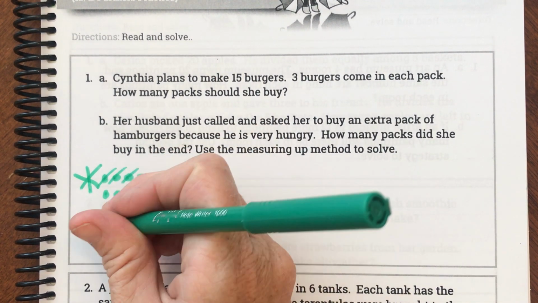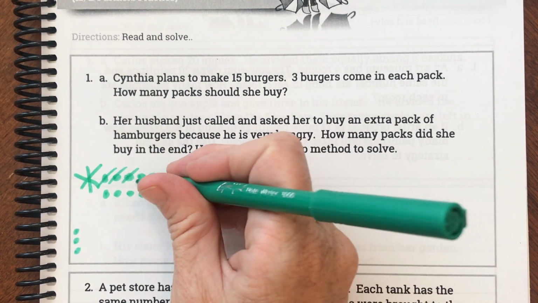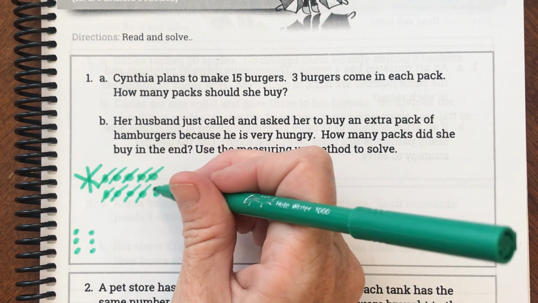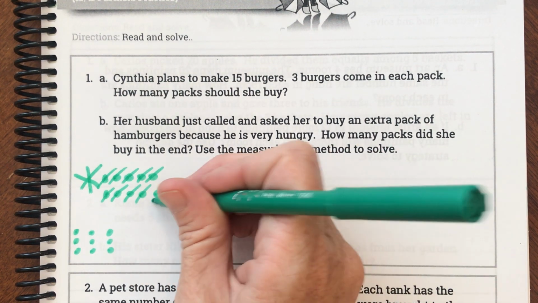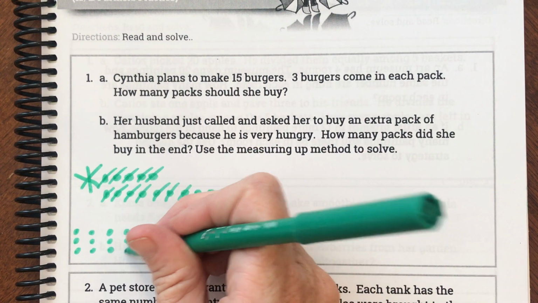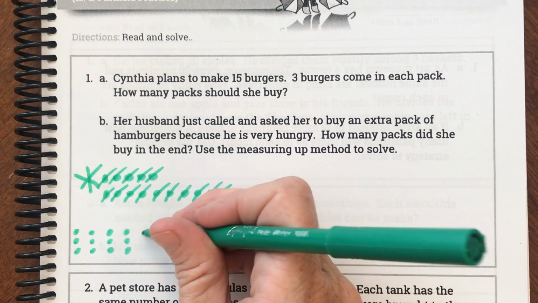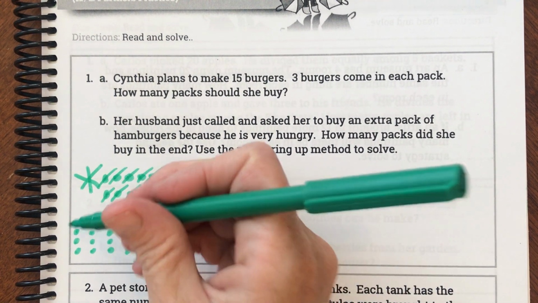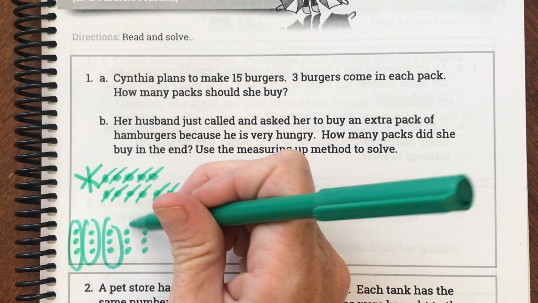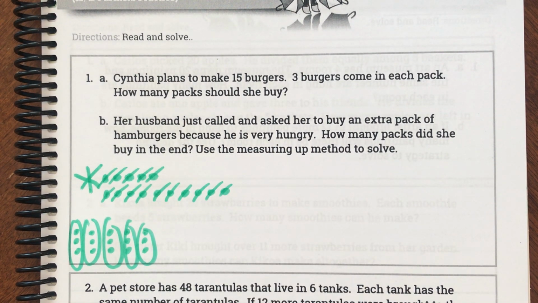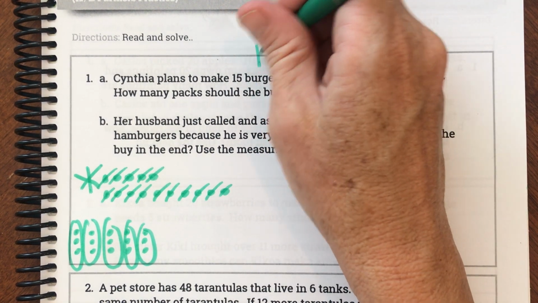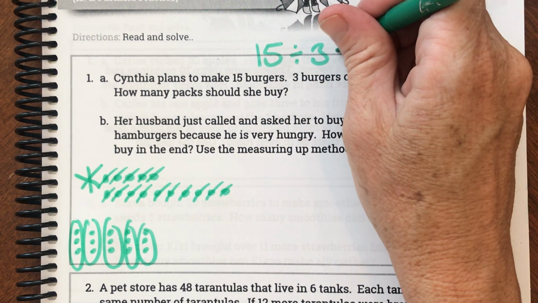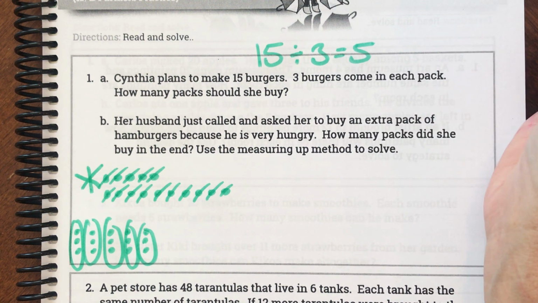So 1, 2, 3, we're going to put in a group. 1, 2, 3, let's put those in a group. Again, 1, 2, 3, and again, 1, 2, 3, and finally 1, 2, 3. So we knew 3 were in each group, we just didn't know how many groups we'd have. So how many groups do we have? We have 5 groups. So 15 divided into 3 per group equals 5 groups.